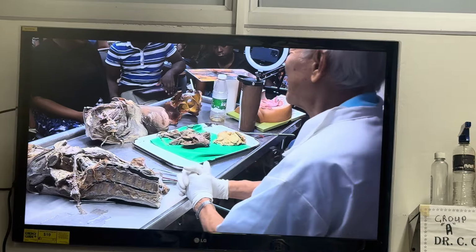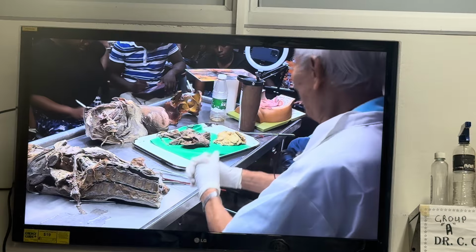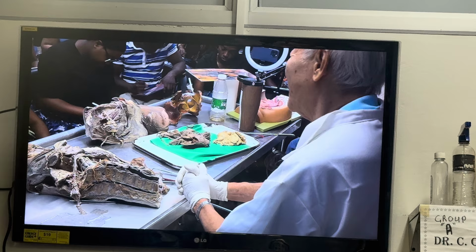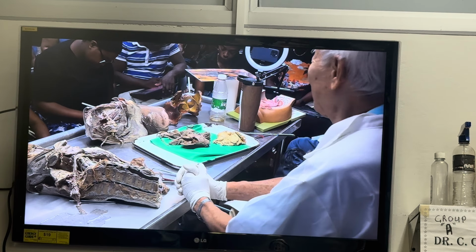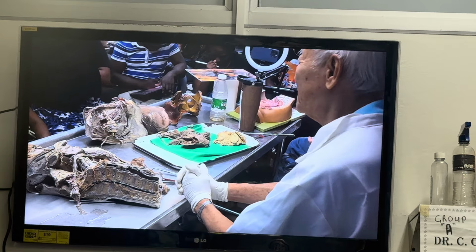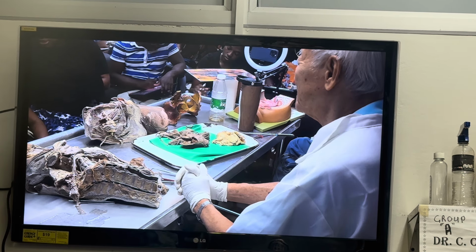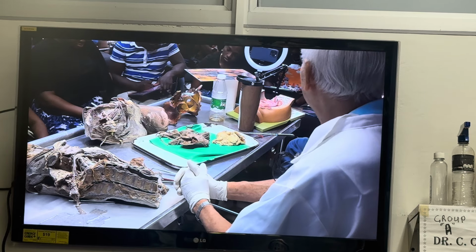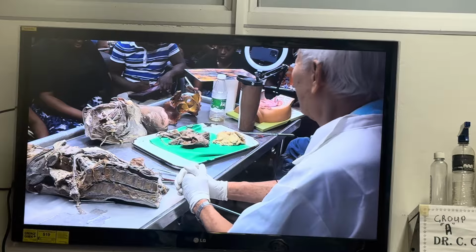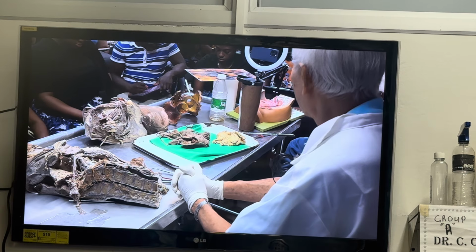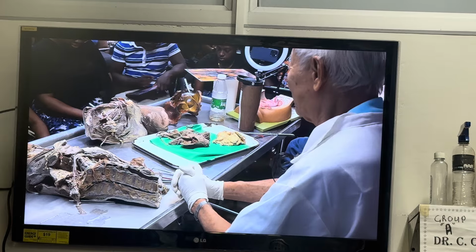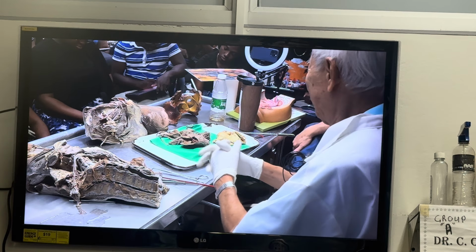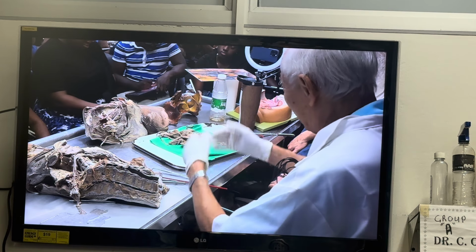What are the layers of the endometrium? So basically, the endometrium has two layers: a basal layer called stratum basale, and a functional layer called stratum functionale. Understand that the stratum functionale is the part involved in reproduction and menstruation.